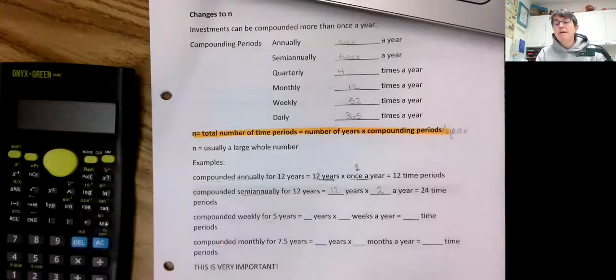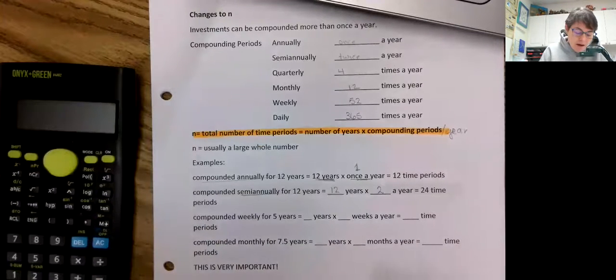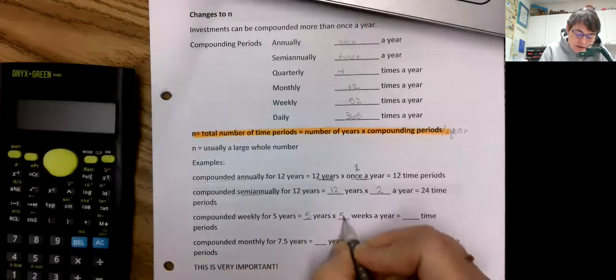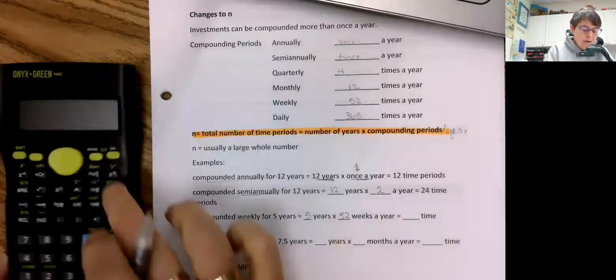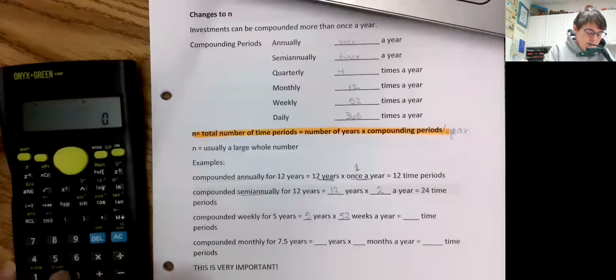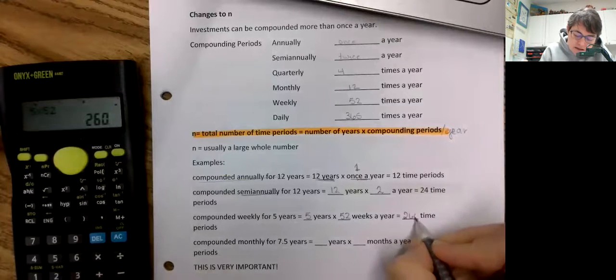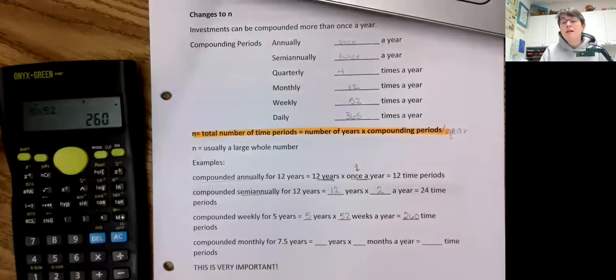And remember, a time period is every time they do the calculation and reset and add that little bit of interest in for you. Compounded weekly for 5 years. So it's 5 years times 52 weeks in, I don't know what that is. 5 times 52. It's 260. Remember I said they could get big, and that's fine. So don't worry about it.